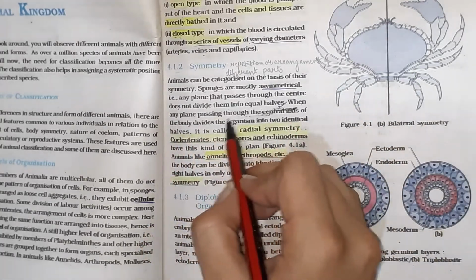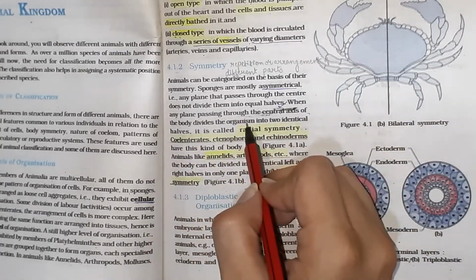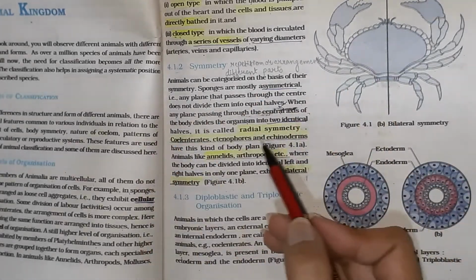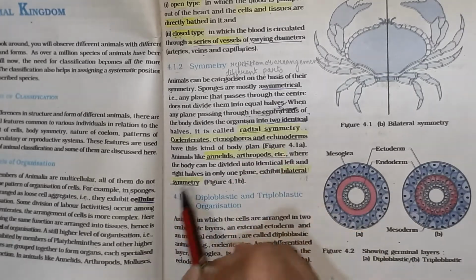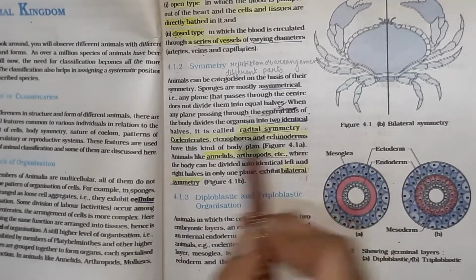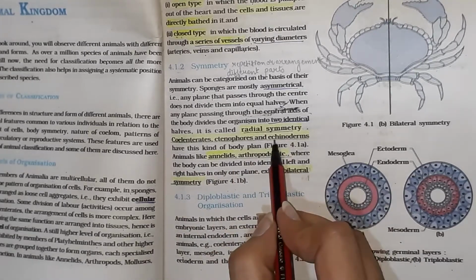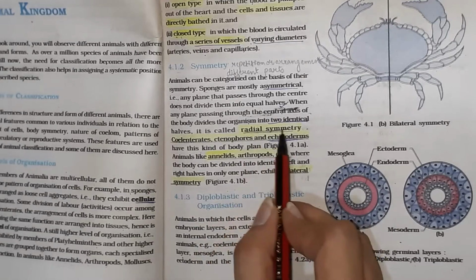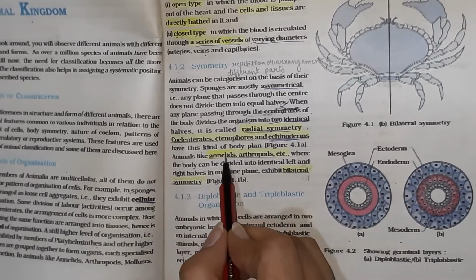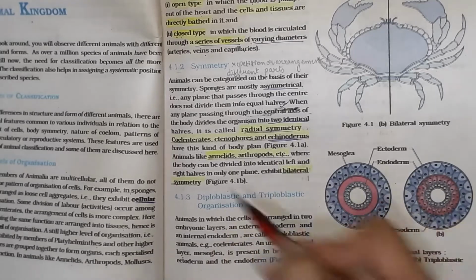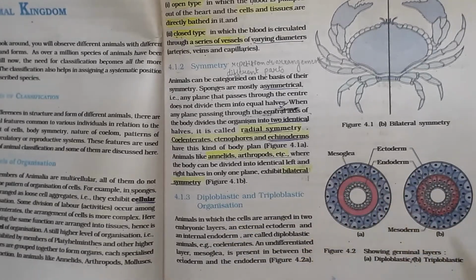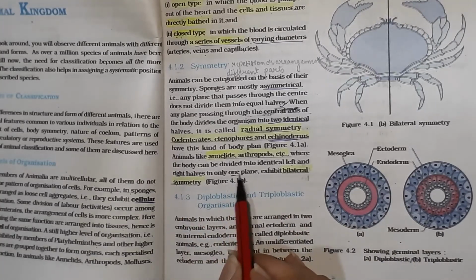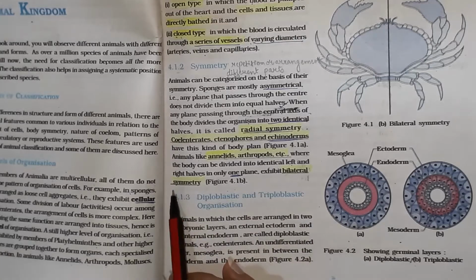When any plane passing through the central axis of the body divides the organism into two identical halves, that type of symmetry is known as radial symmetry. This radial symmetry is exhibited by coelenterates, ctenophores and the echinoderms, adult echinoderms. So all these have this radial kind of symmetry. Third one, the animals like annelids, arthropods, etc. and the higher classes, where the body is divided into identical left and right halves in only one plane, they exhibit bilateral symmetry.